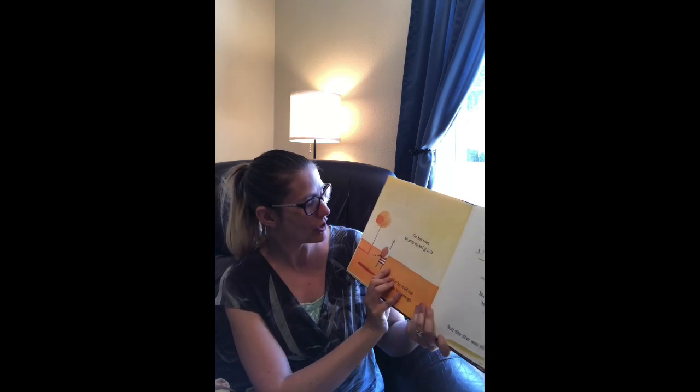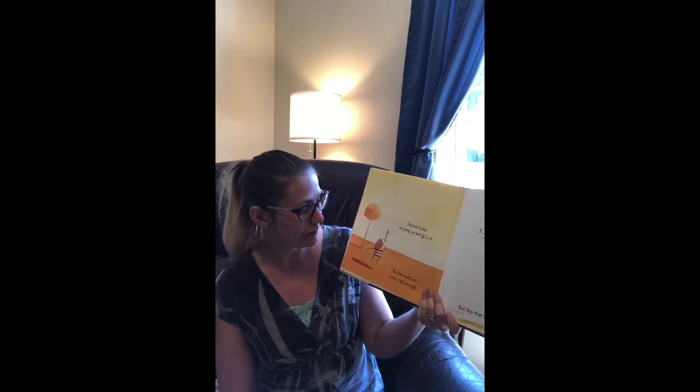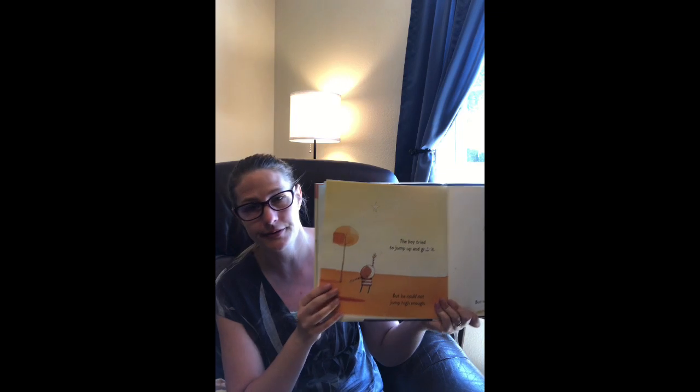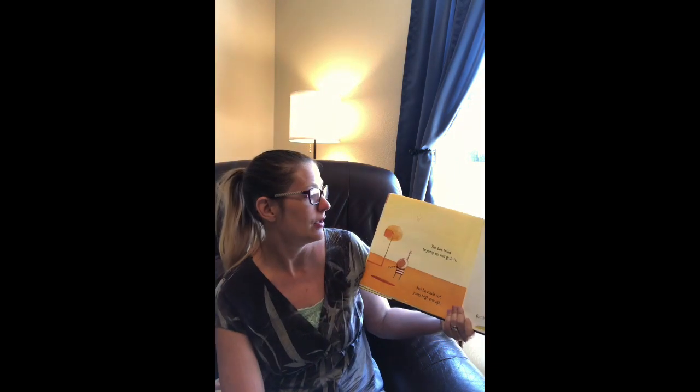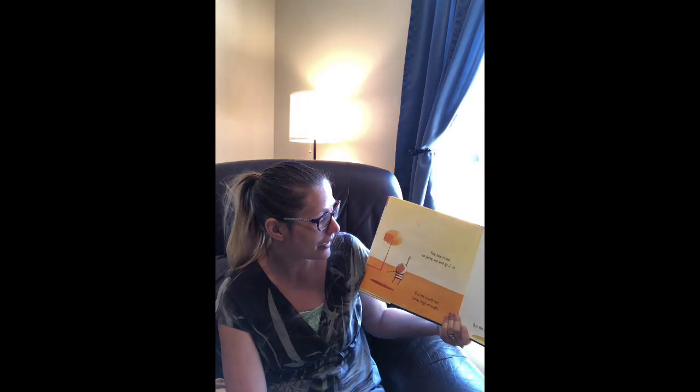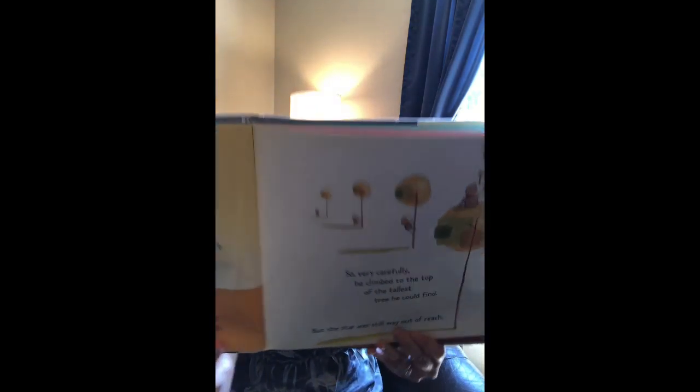The boy tried to jump up and grab it, but he could not jump high enough. Do you think you could jump high enough to catch a star? I don't think I could. So, very carefully, he climbed to the top of the tallest tree he could find. But the star was still way out of reach.